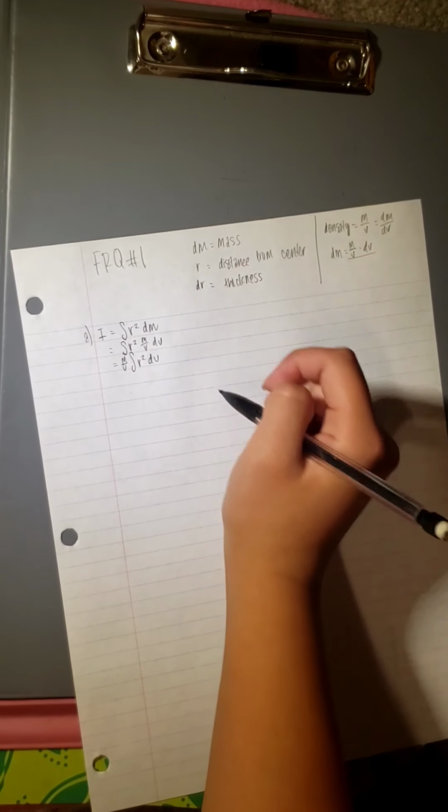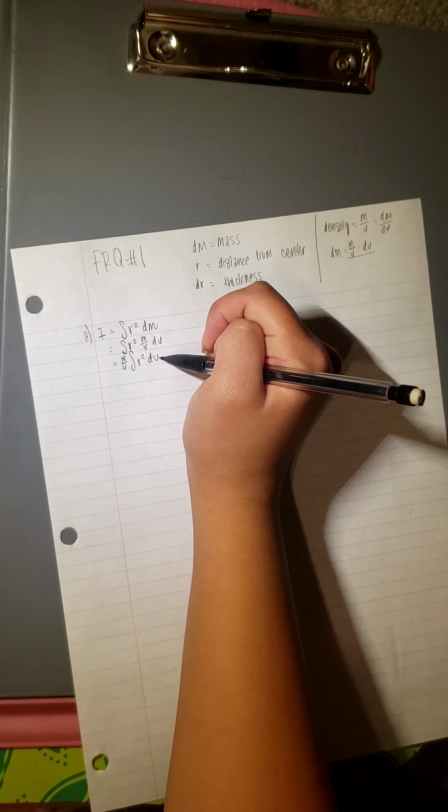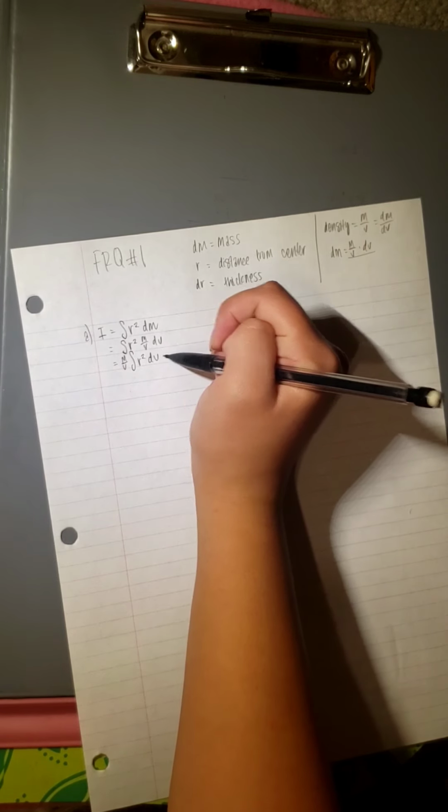Okay, so now with dv, it's almost like the change in volume.